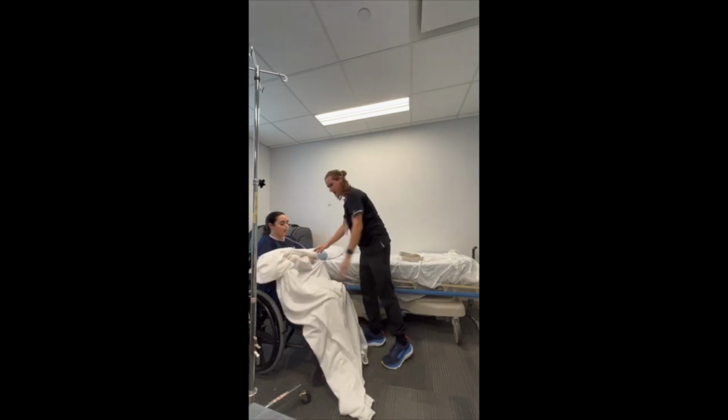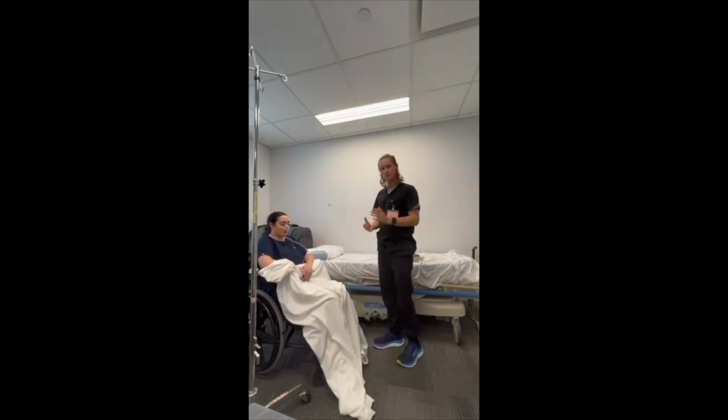All right, so that is our intro to managing lines and tubes when doing some transfers, getting out of bed to chair, and doing a little bit of walking. Keeping in mind turning towards the lines and tubes so that you don't get crossed up is really important, especially with doing stairs. That's something that's going to come up.